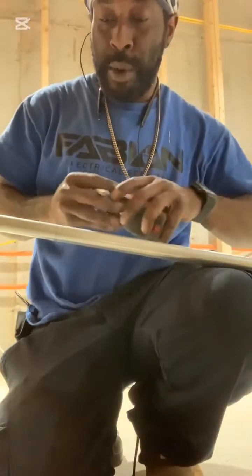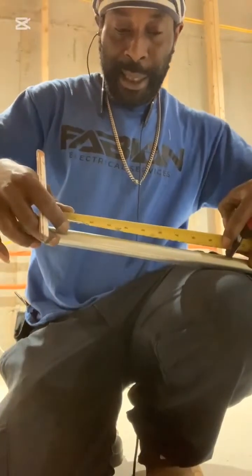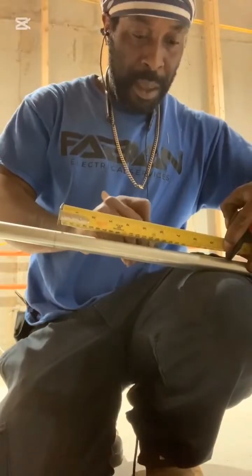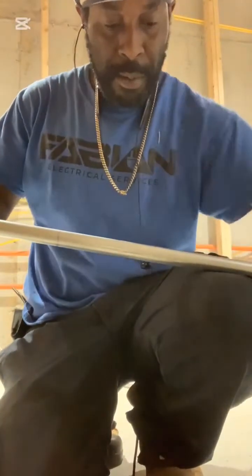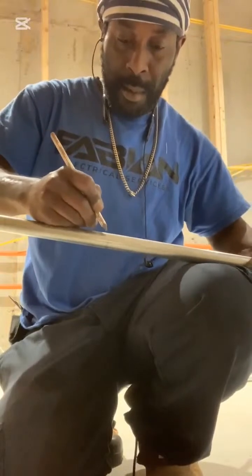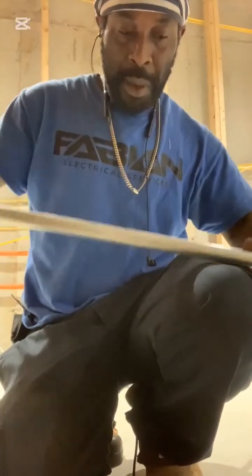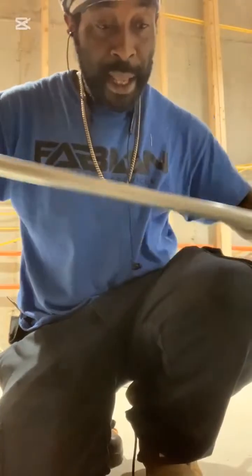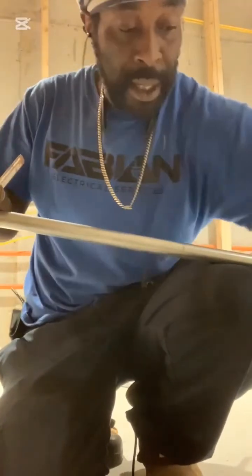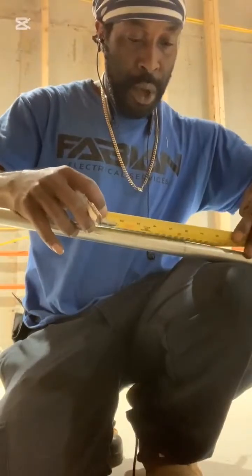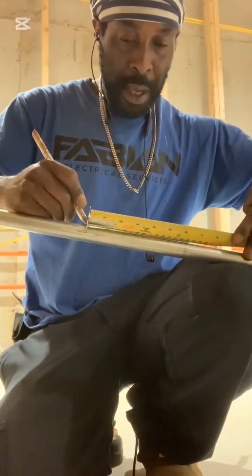I'm going to go about 6 inches. So whatever I do on one side, I have to do on the other side. So 6 inches.